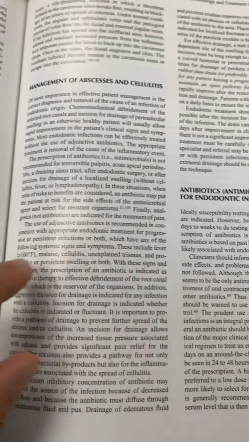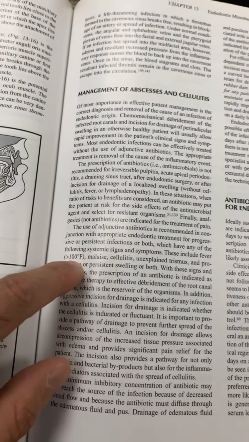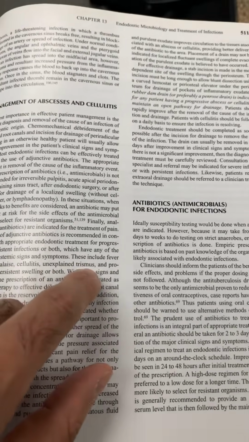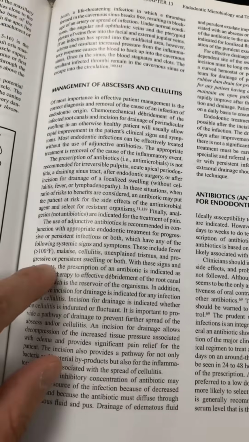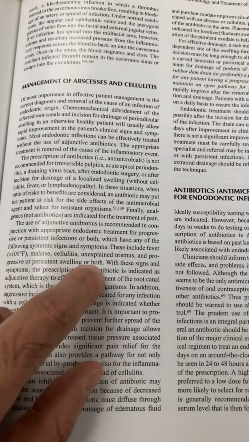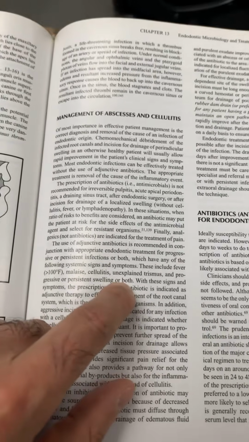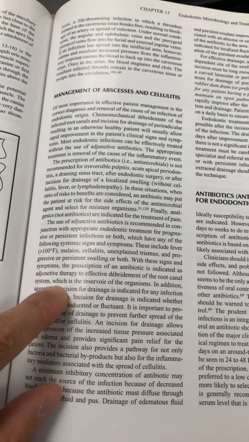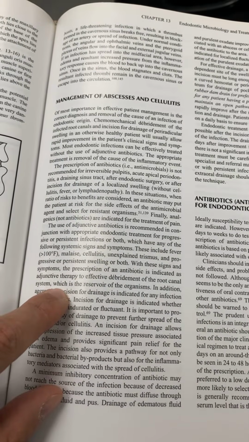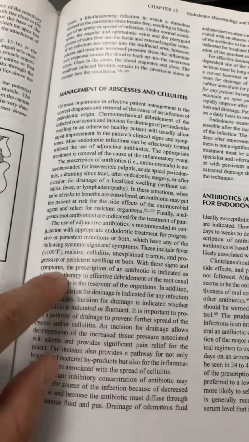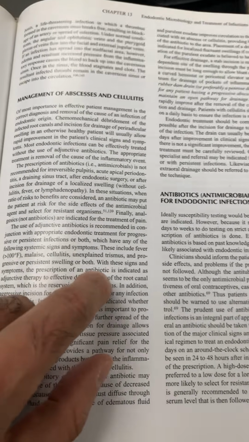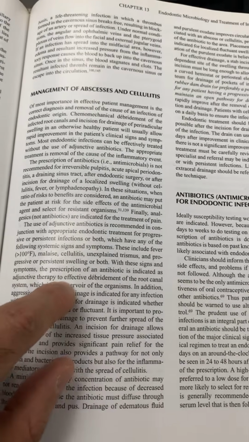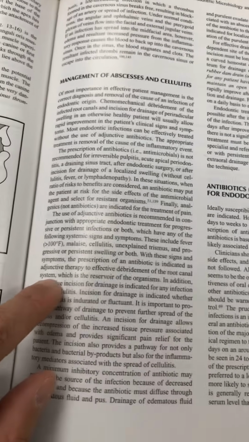These include fever, more than 100 degrees Fahrenheit, malaise, cellulitis, unexplained trismus, and progressive or persistent swelling or both. Other than that, there's no need for antibiotics. With these signs and symptoms, the prescription of an antibiotic is indicated as adjunctive therapy to effective debridement of the root canal system.